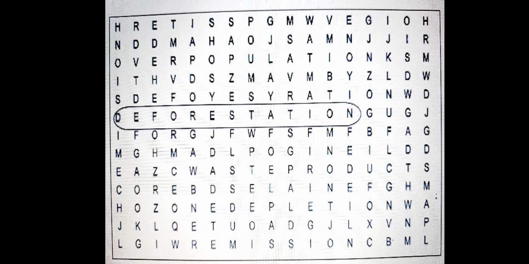Now, there are other words that you can find in the puzzle. Start looking for other words and write them down on your paper. I will give you at least 1 minute to do so.